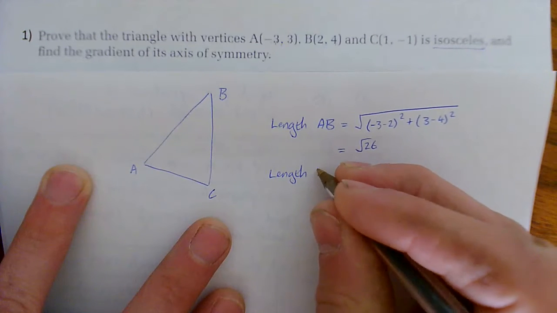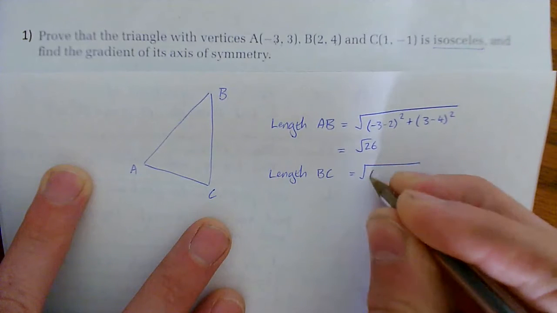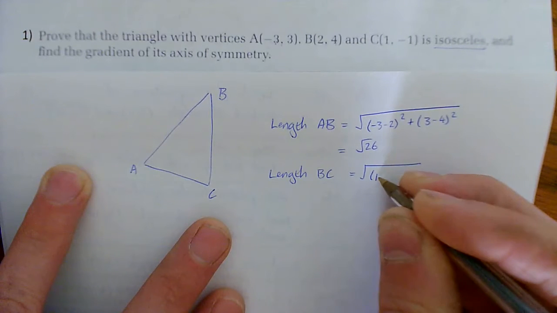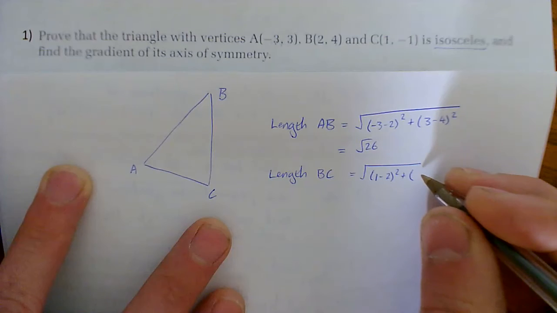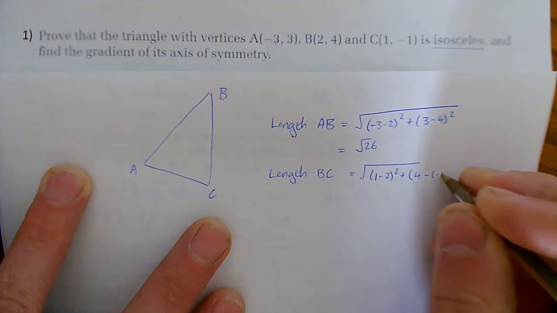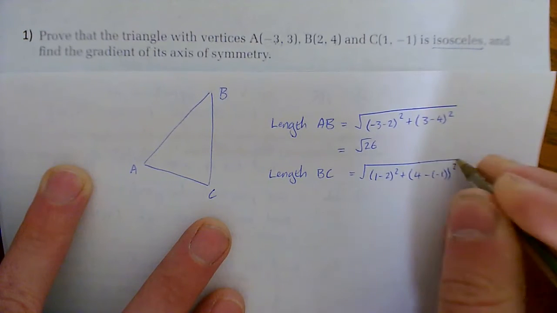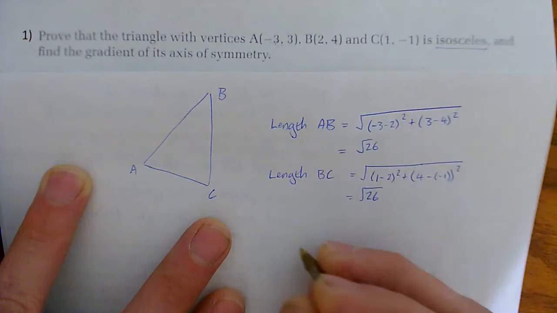Second thing we're going to do is find length BC. The length of that is 1 minus 2 all squared plus 4 minus 1 all squared. So that's 5, that's 1, so that is also root 26.